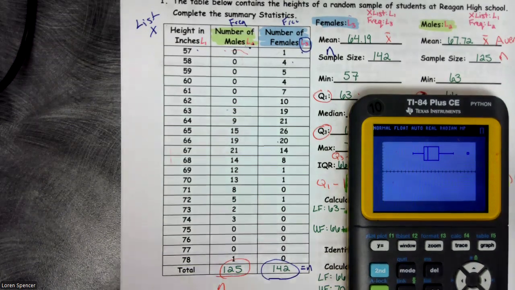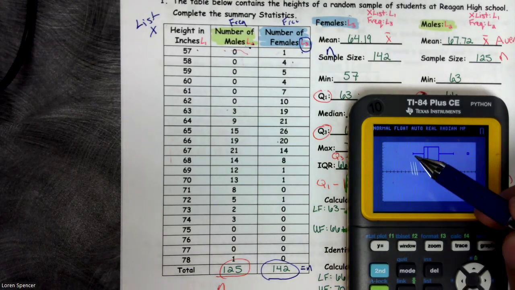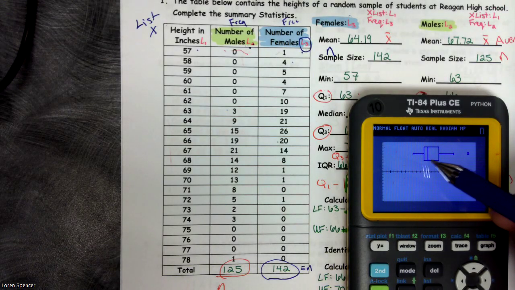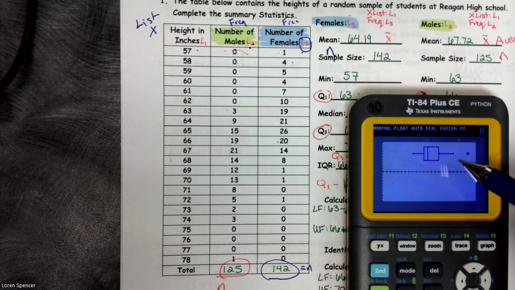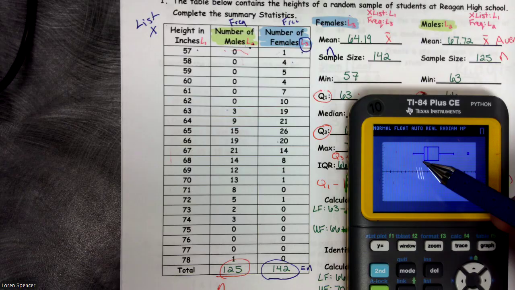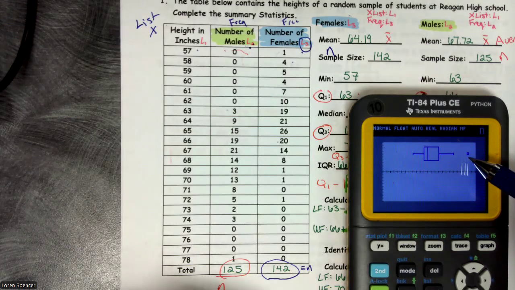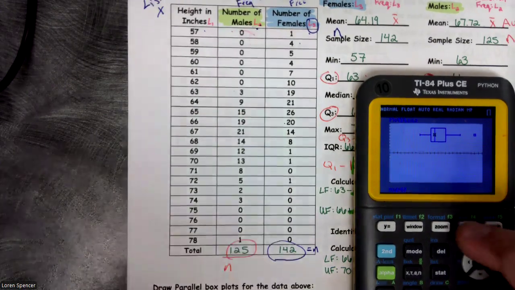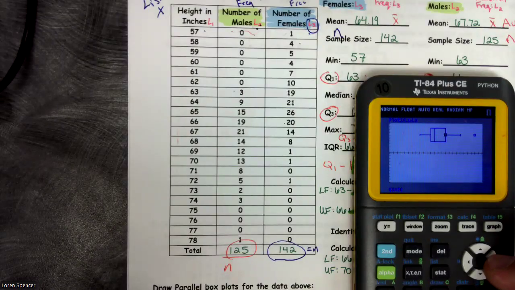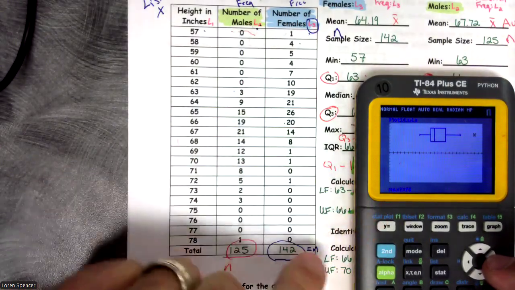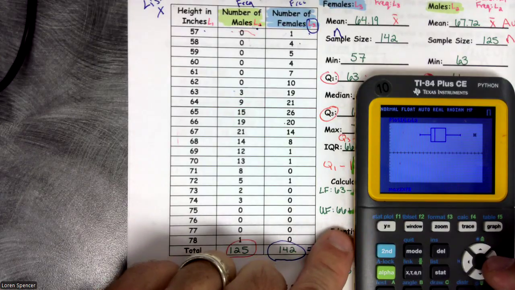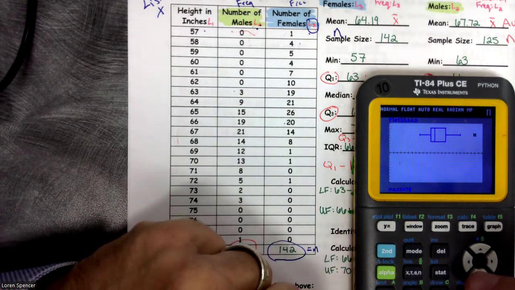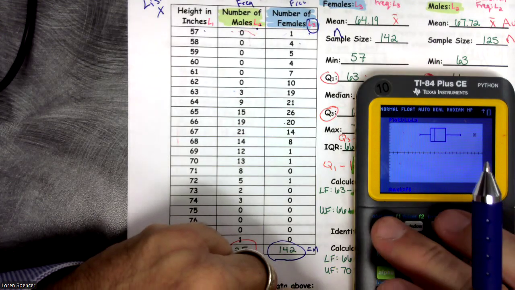At that point, I have the males, but it really helps to have both the males and females on the same graph. And if you notice the box plot, there's my minimum value, my Q1, my median, my Q3, and this is a max. And we notice that the max in this case is an outlier because it's not connected. So it's not connected, that makes it an outlier. I can use the trace feature and actually get those values popping up at the bottom down here. I know you can't see them, but the values do show up on the bottom of the screen, which is really helpful.